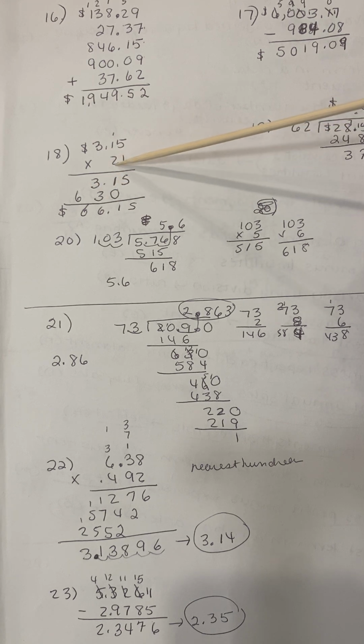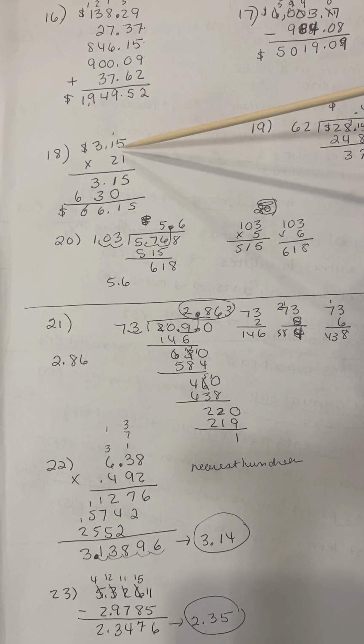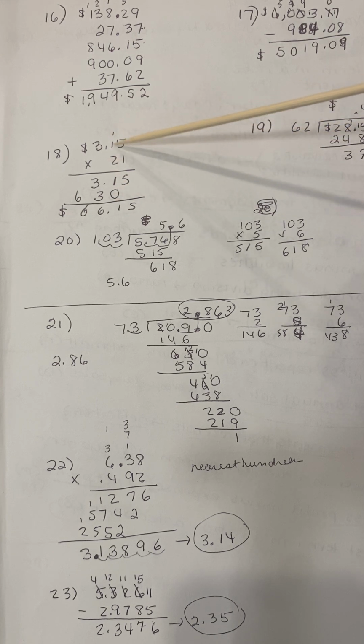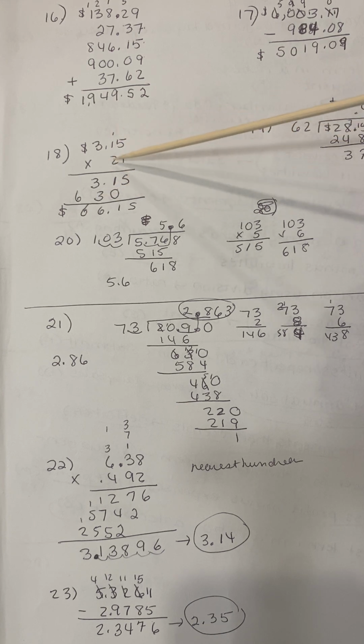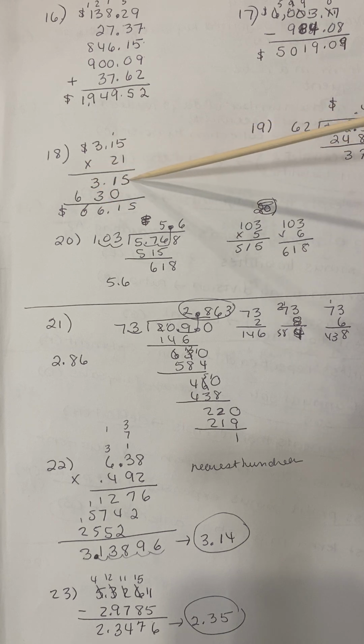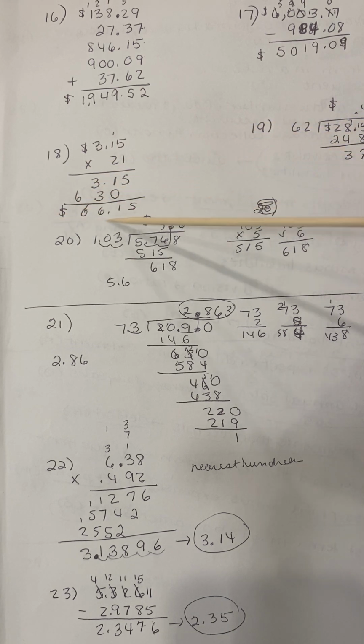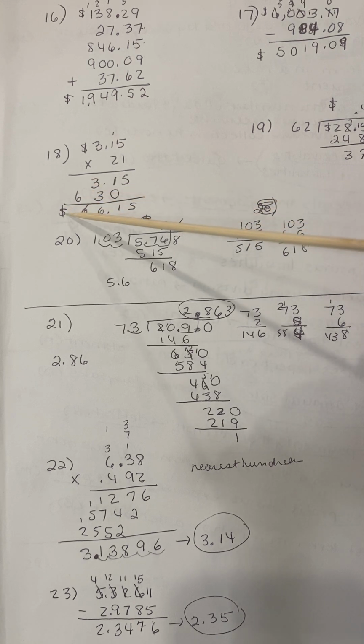And then the next one, you can have a placeholder here. So you have 10, carry the 1. And you have 2, 3, 3, and then 6. So then you're going to add 5, 1, 3 plus 3 is 6, and then 6. So the answer is 66. Make sure you put your dollar sign there.